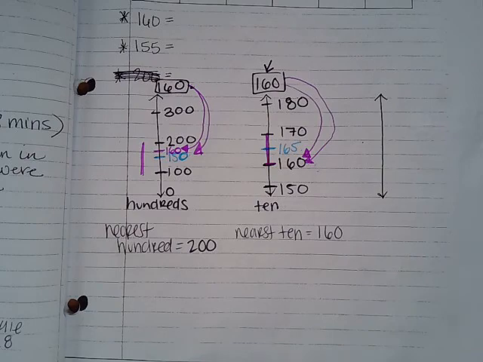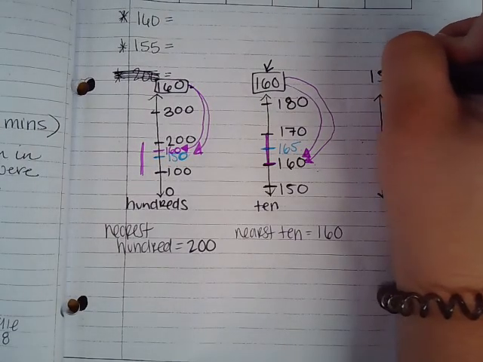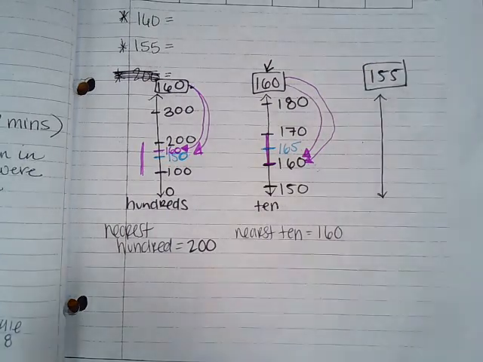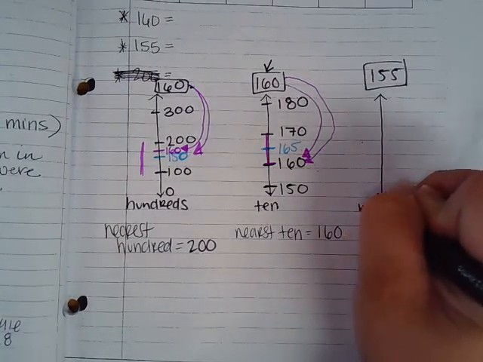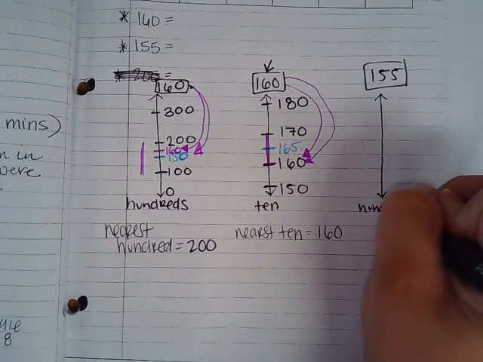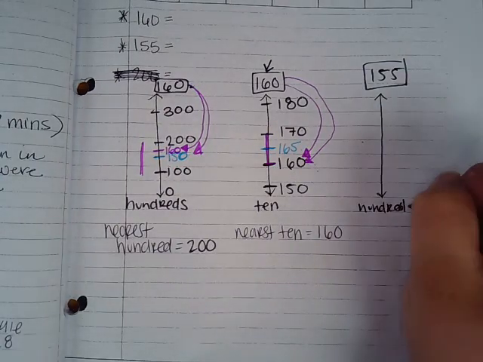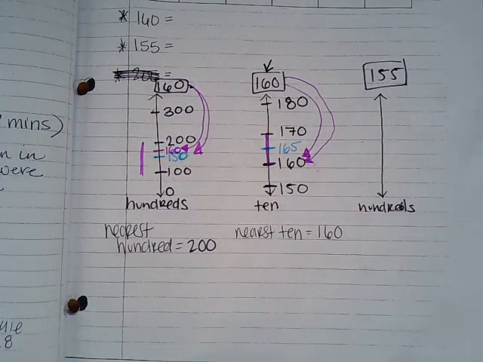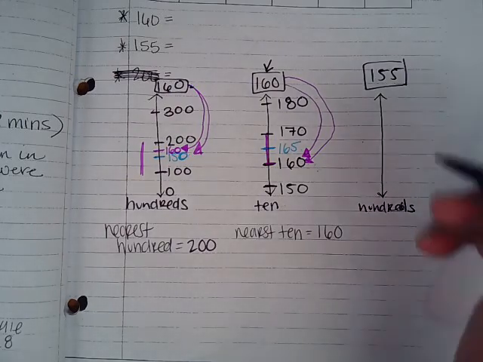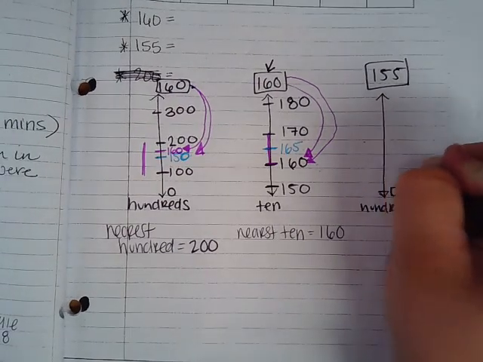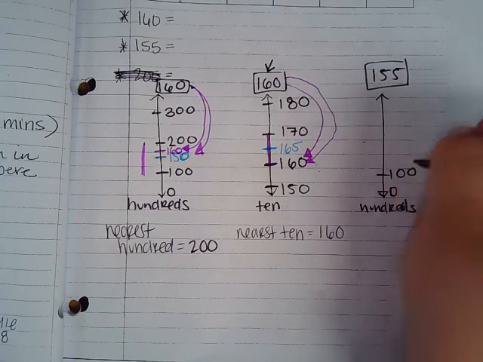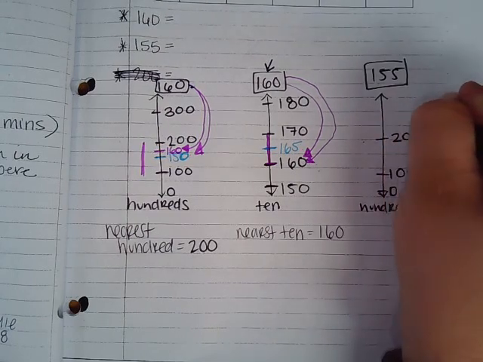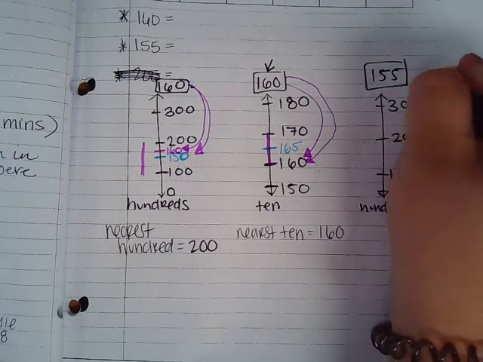All right, so let's practice on 155. Let's start by rounding to the 100 spot. I'll start my number line at 0, move up to 100, 200, and then 300.